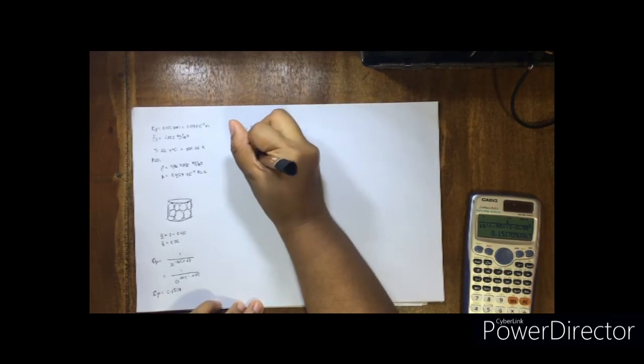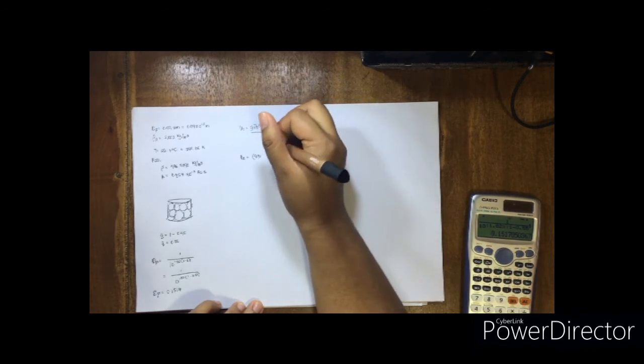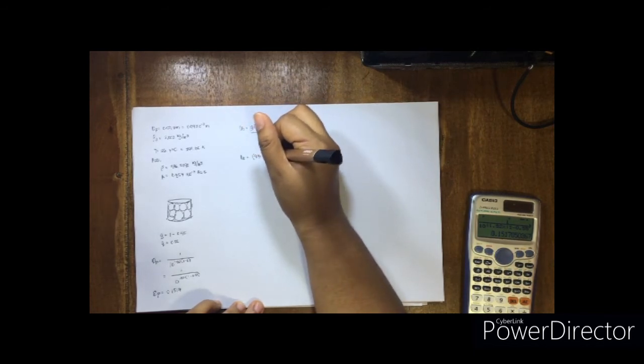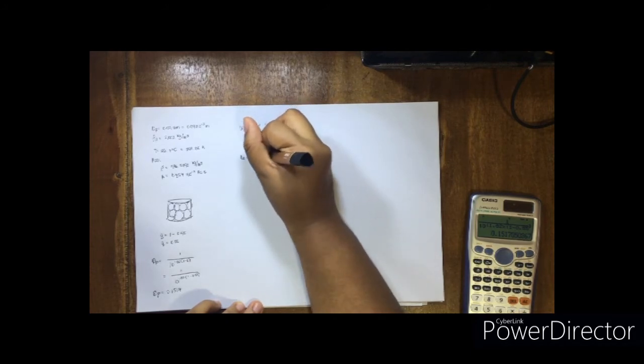Make sure you have a uniform unit. If SI, use all SI. Convert all your units into SI. If English, convert all your units into English.